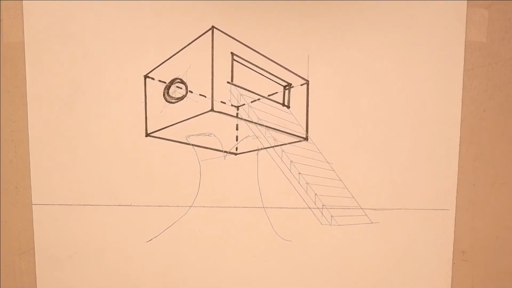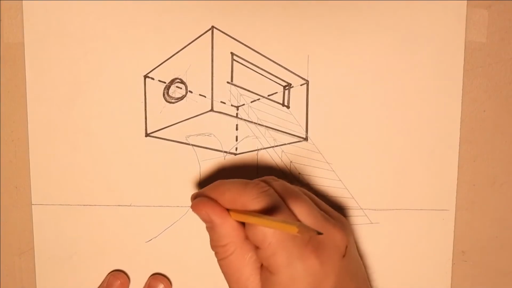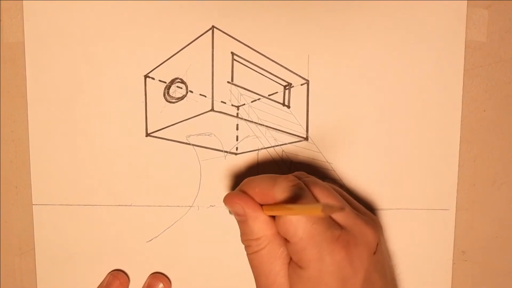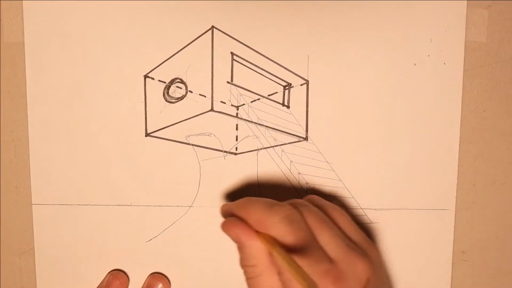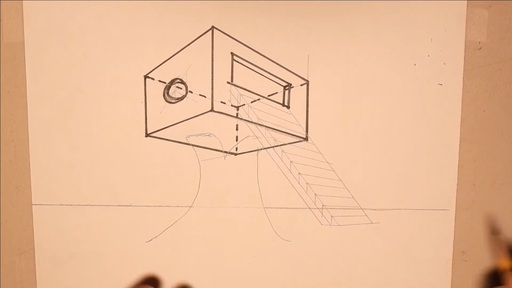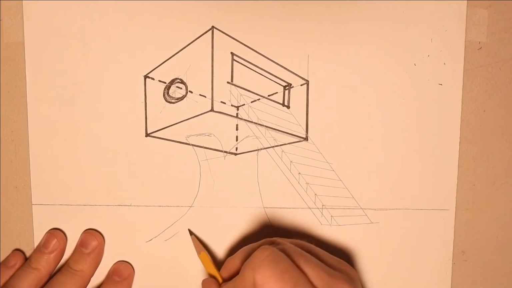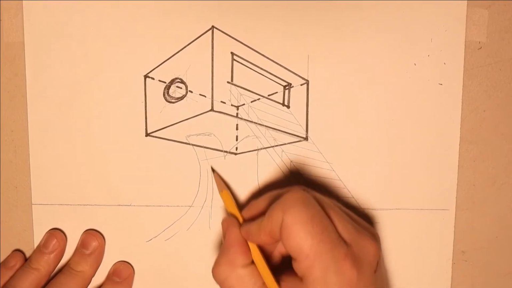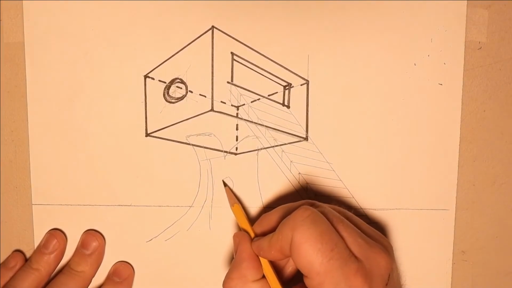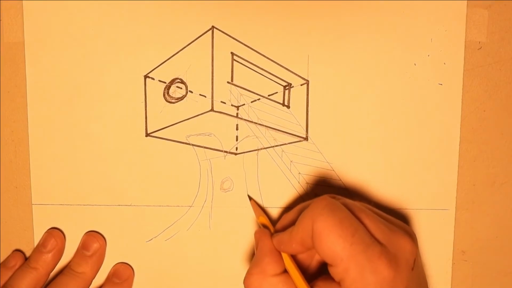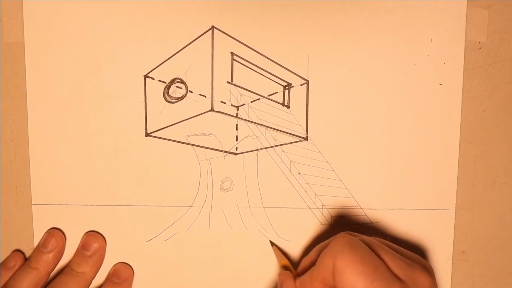So now our tree is going through the perspective line, and we got a nice little hole in our tree here for a little squirrel to hang out in. So there's our little tree.